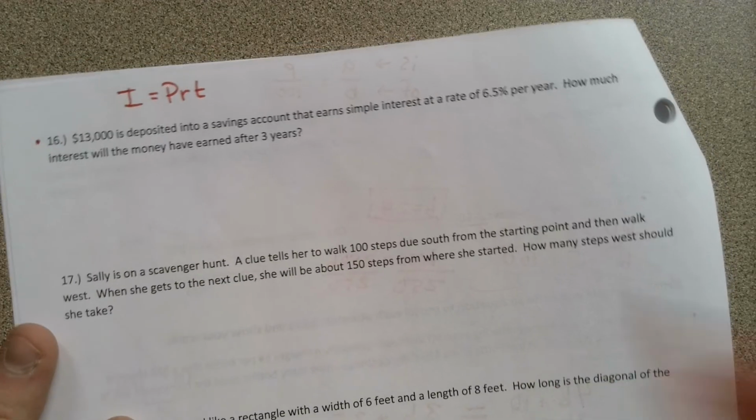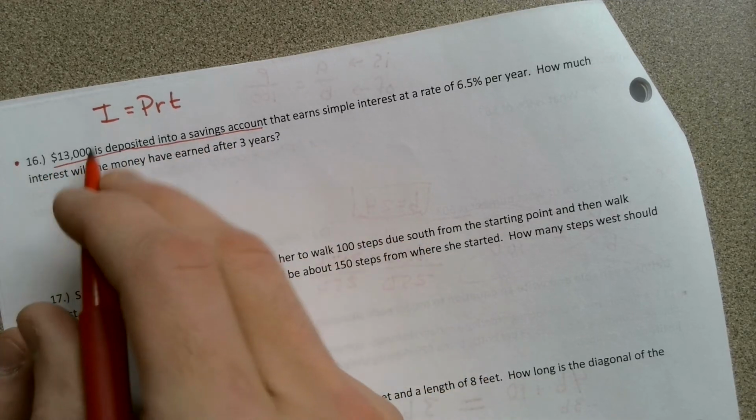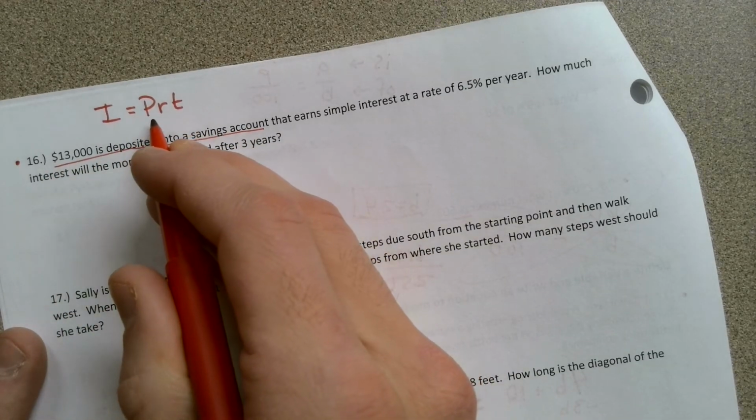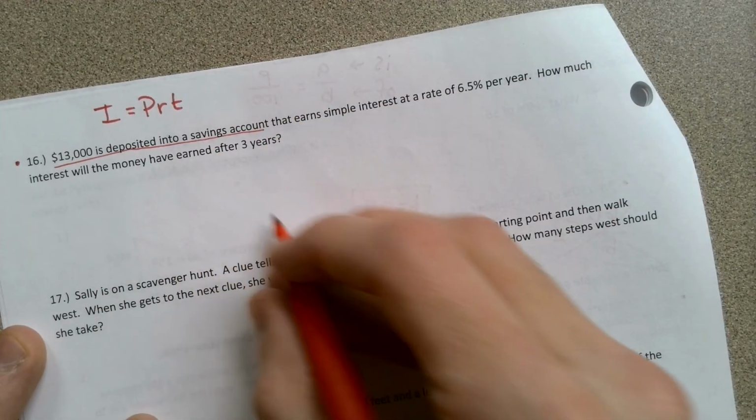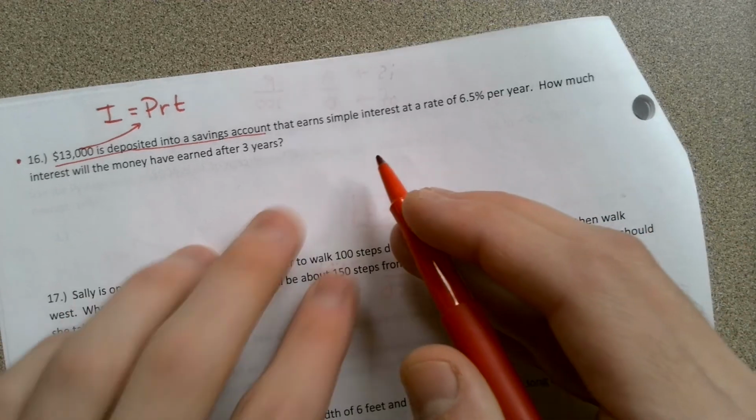All right, we have $13,000 deposited into the savings account. Right away, I know that is my principal. That's my initial amount. So I'm going to set that in for P.